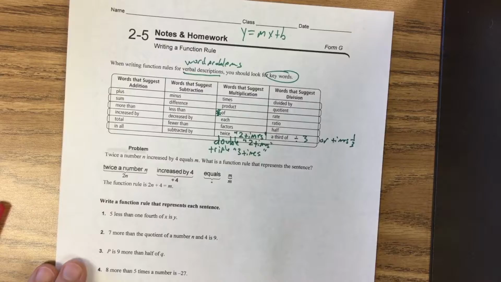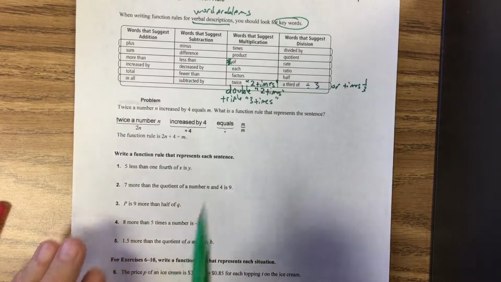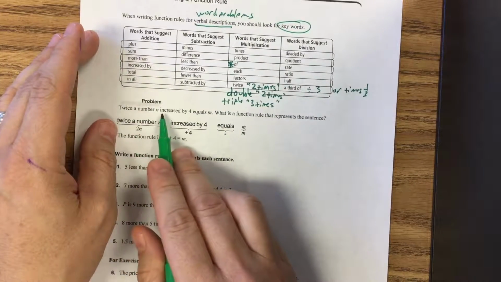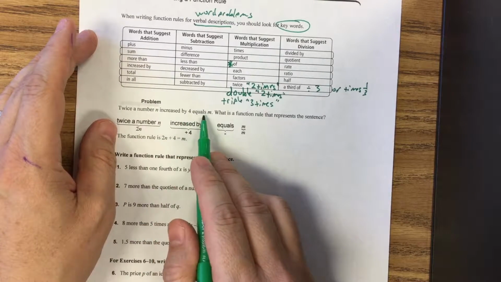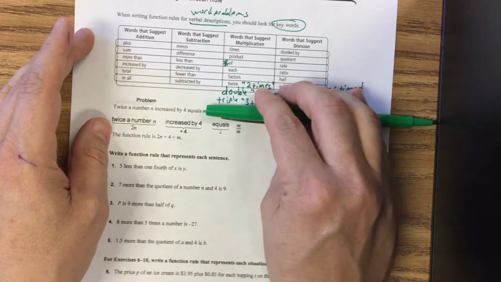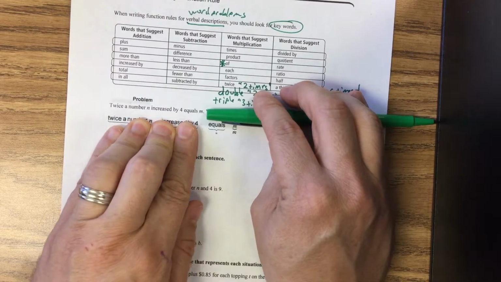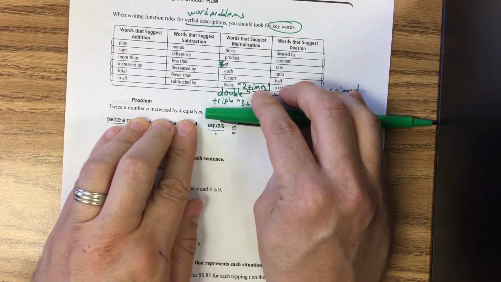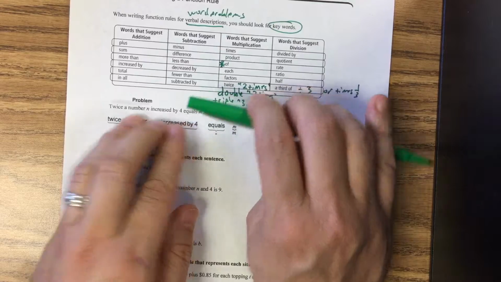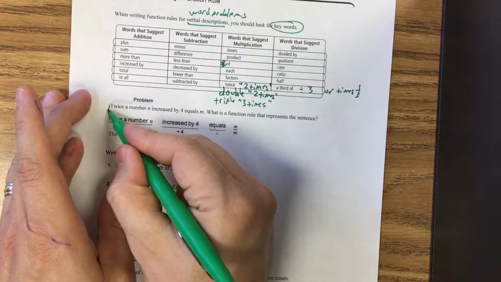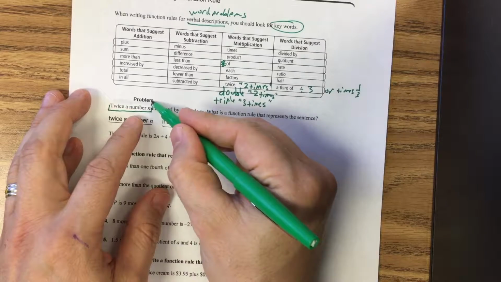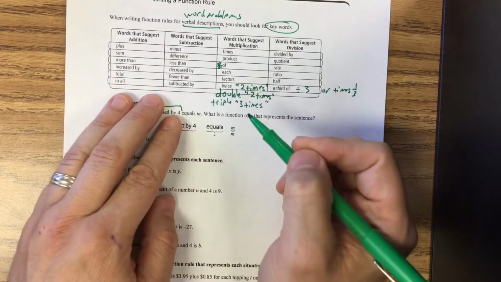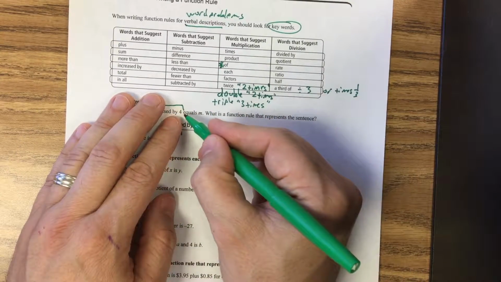Okay, let's do one example and then we'll start the homework together. Twice a number n increased by 4 equals m. So that is my little miniature word problem right there, okay? And there's some different things going on here. The first little part is twice a number n. The second thing is increased by 4. And the last one is equals m.